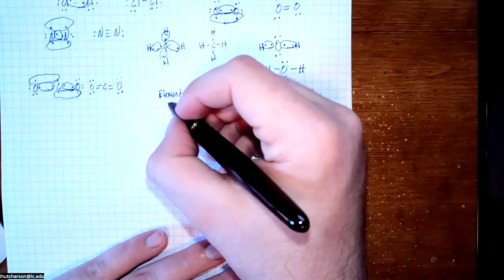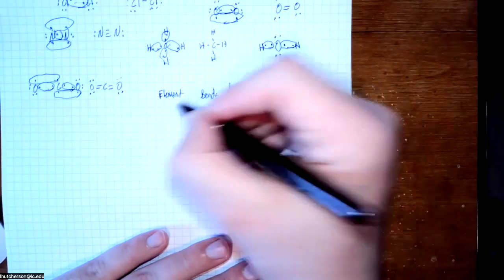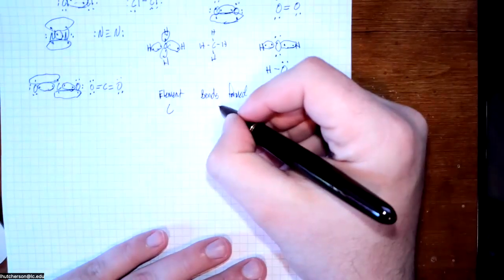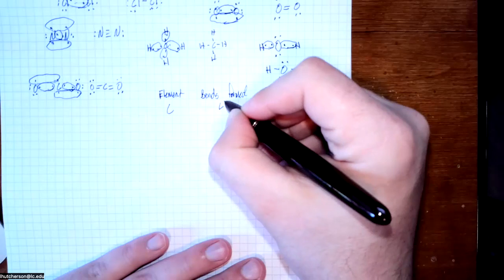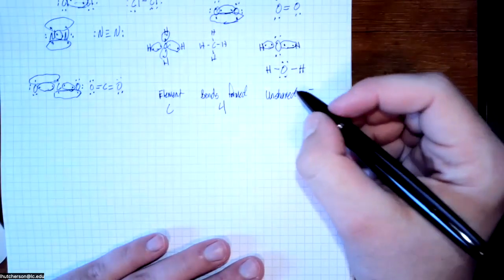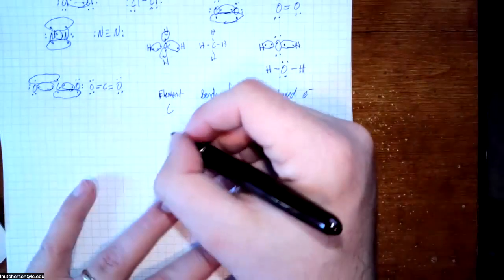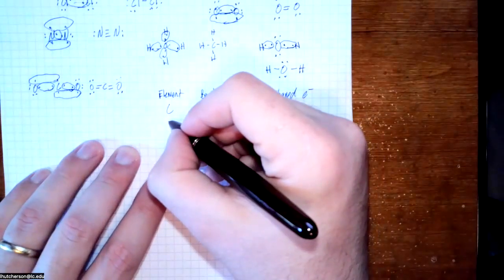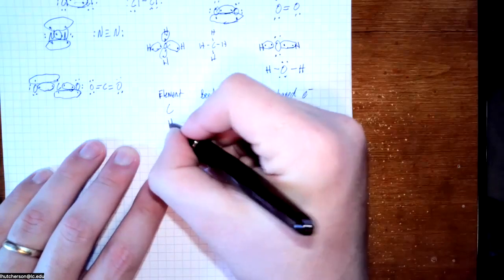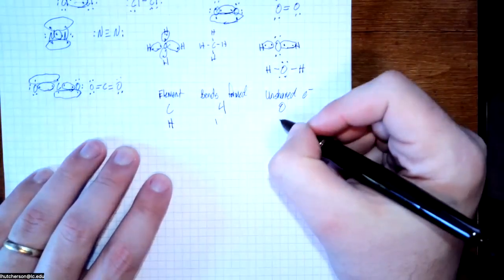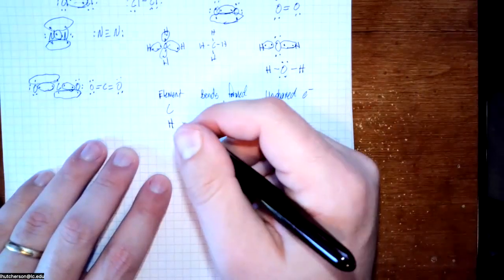So first thing I'm going to do here is let's look at carbon. Carbon, for our purposes, is always going to form 4 bonds. It's going to have no unshared electrons. Right? Hydrogen, always going to form 1 bond, not going to have any unshared electrons.